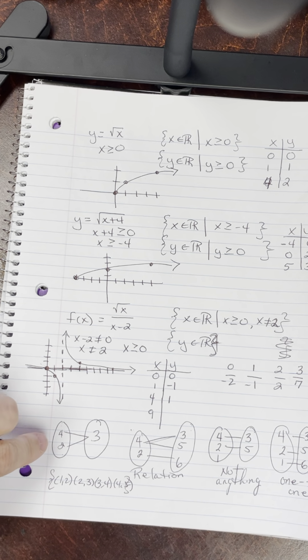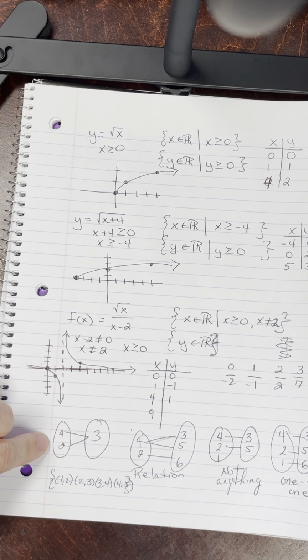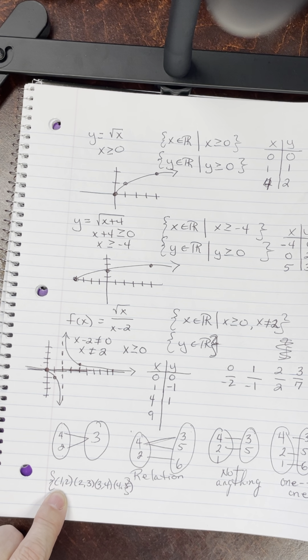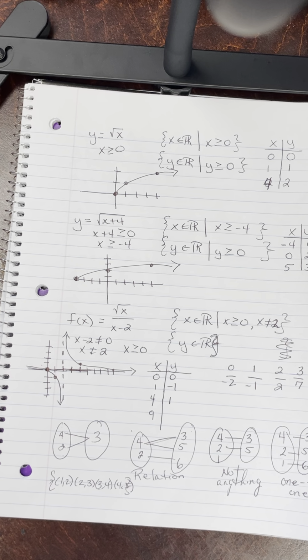Basically, rather than trying to draw out pictures, which you can do, I look for each of the x values and see if I have any of them repeating. 1, 2, 3, and 4. Nope, there's no overlap there. So does everybody have an answer? Yes, this one's going to be a function.